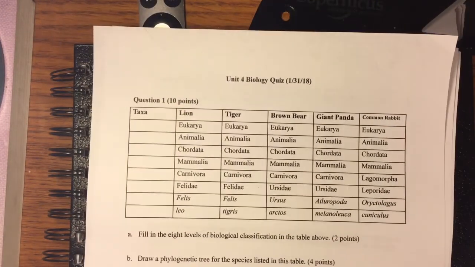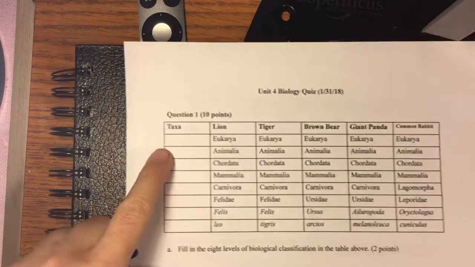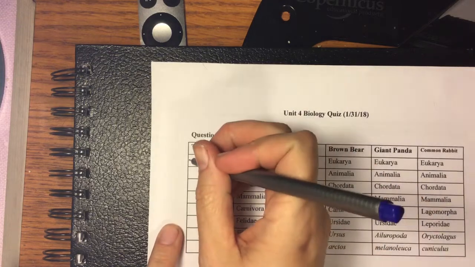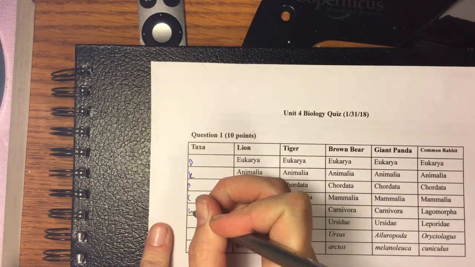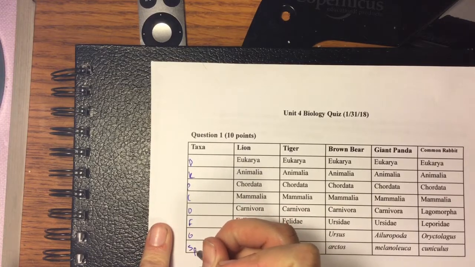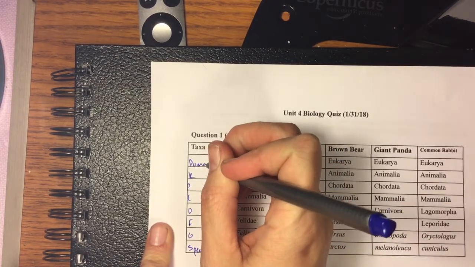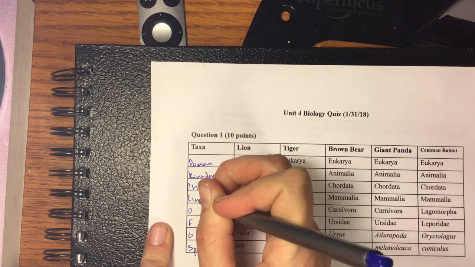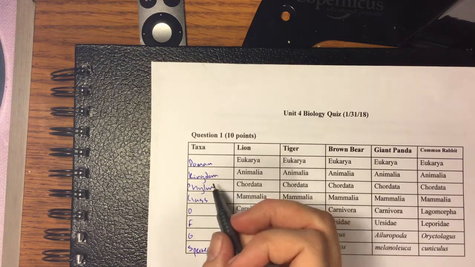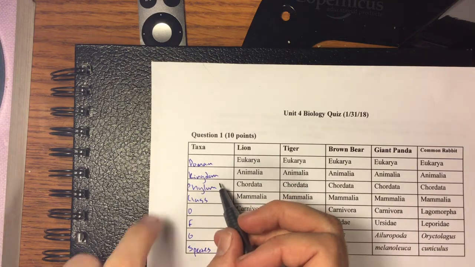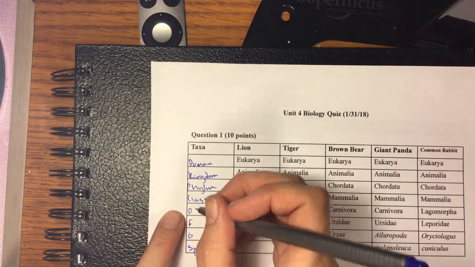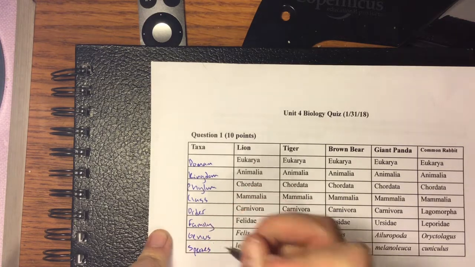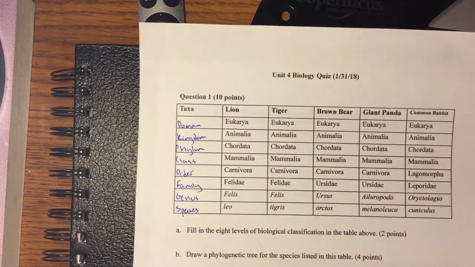Okay, so in this quiz, the very first thing you had to do was go down and fill in the taxa for all of these animals. I like to remember, did King Philip come over for good spaghetti? Then you can go back in and see that this is domain, this is kingdom, this is phylum, this is class. Interestingly, if these were plants, they don't go under phyla. They have something called a division. Class, order, family, genus, and species. Done. Easy peasy, easy 2 points.